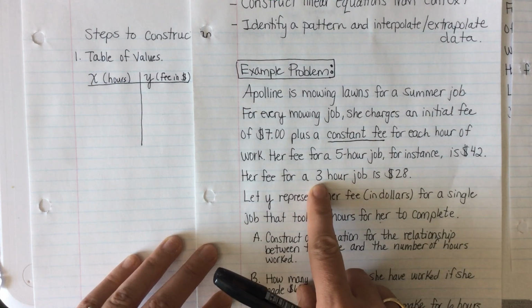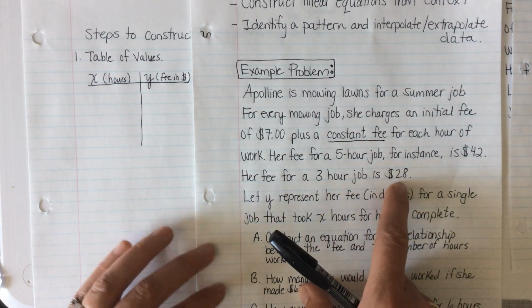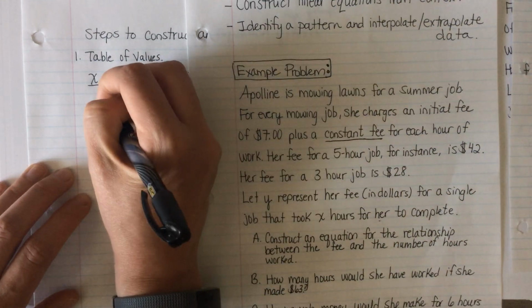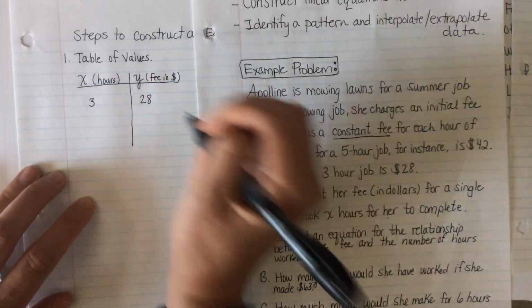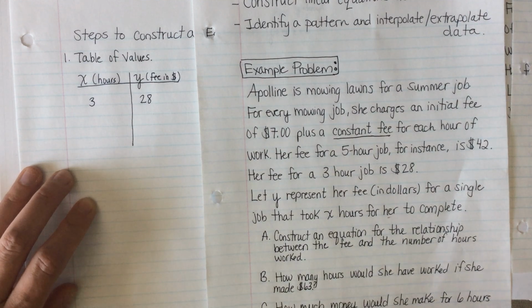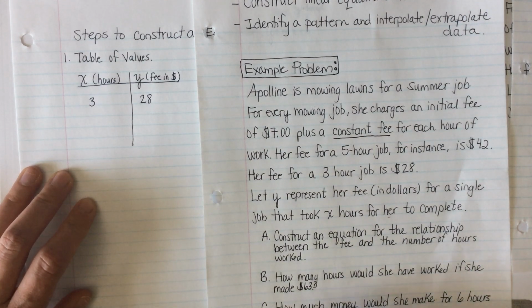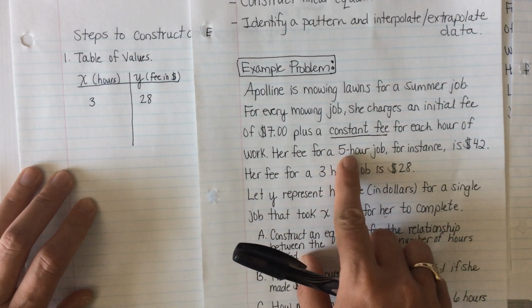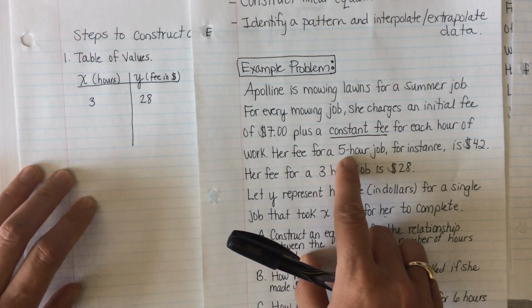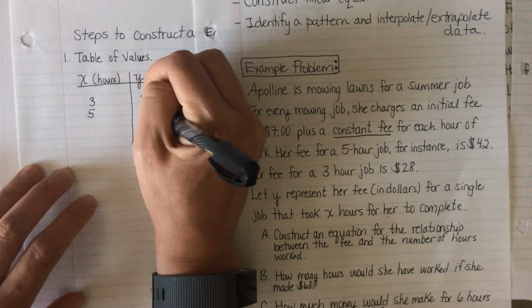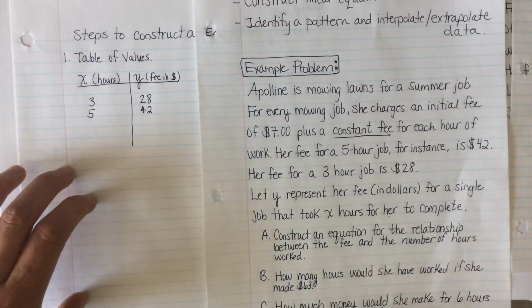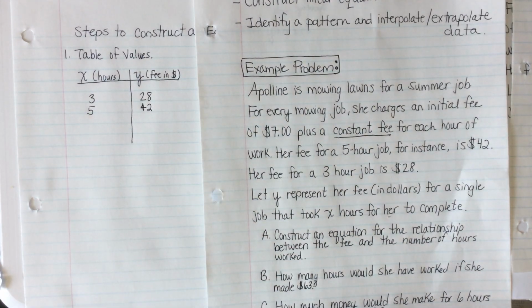We know that her fee for a 3-hour job is $28. So we can say 3 hours, $28 for a fee. That's our first point that we can put into our table of values. We also know that for a 5-hour job, her fee is $42. So 5 hours, $42. And there we have 2 points already that we can start with. And that's all that we need right now.